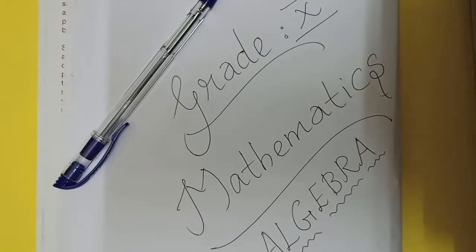In the last session, we derived one formula. It is based on the relationship between LCM and GCD. Do you remember that? Yes, f of x into g of x equals LCM into GCD. Based on this formula, we are going to solve the remaining problems in exercise 3.3.